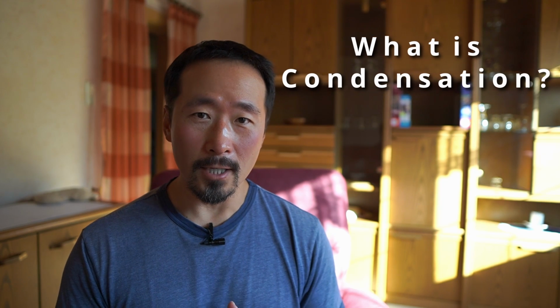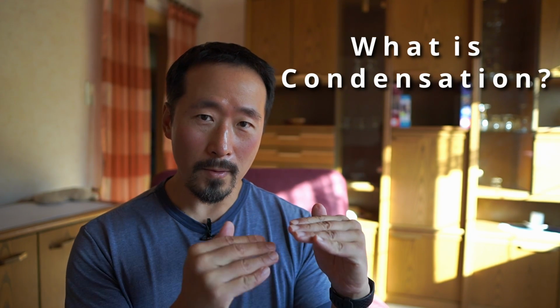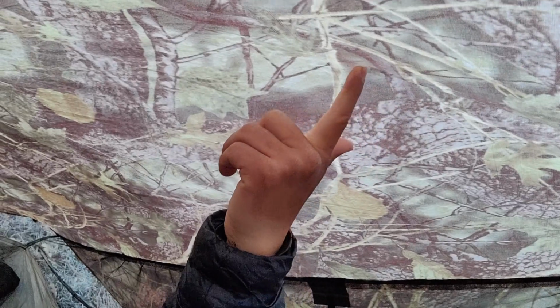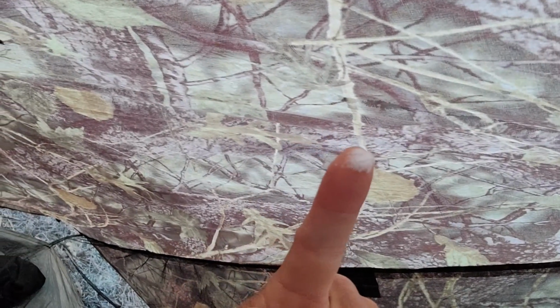To start, condensation is the process where water vapor turns back into a liquid. There's also another term called deposition, where water vapor turns straight into a solid. And that occurs when it's super cold out. I don't know how many of you slept in the winter months, but you can wake up and have layers of frost on your windshield, on the inside, or on the ceiling of your tent, or even on the top of your sleeping bag. And that's deposition.